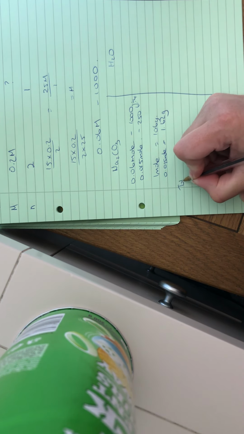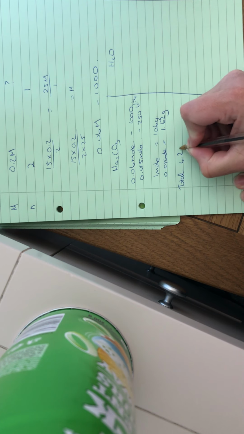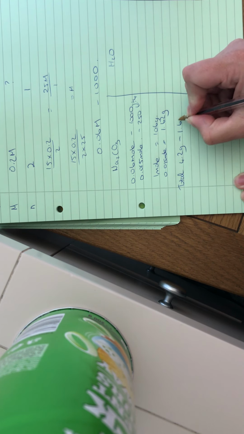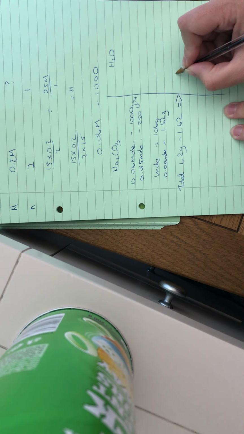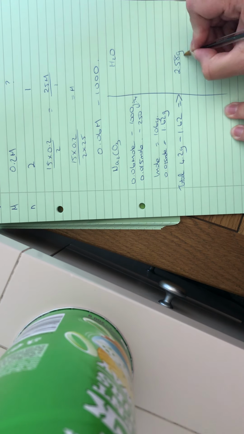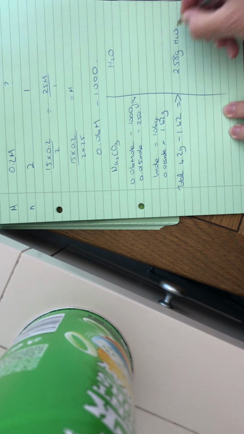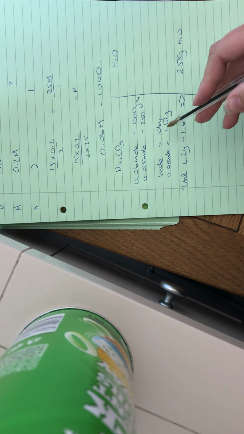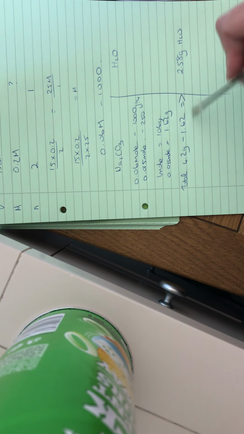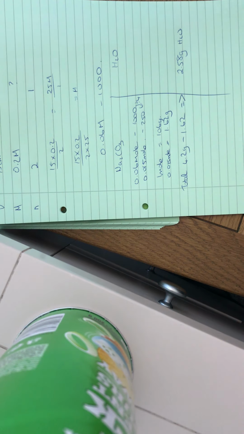The total that I had weighed out was 4.2 grams. So the difference between those is the first piece of information that you get about the water, and that is that you had 2.58 grams of water as a result of that. Anything over 1.62 out of the 4.2 must have been water.